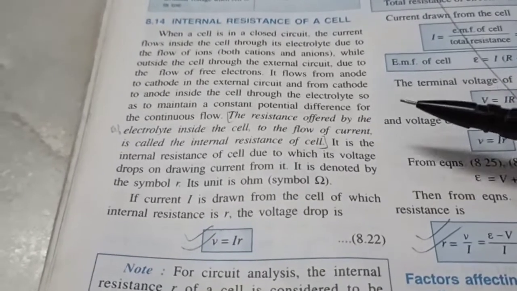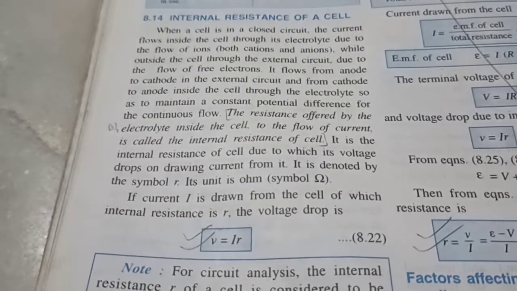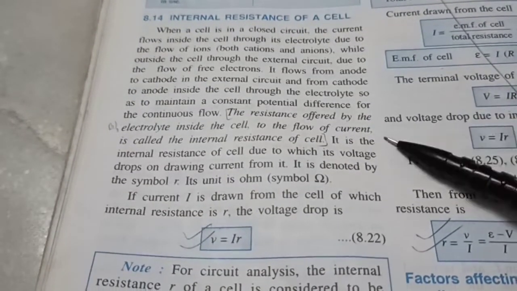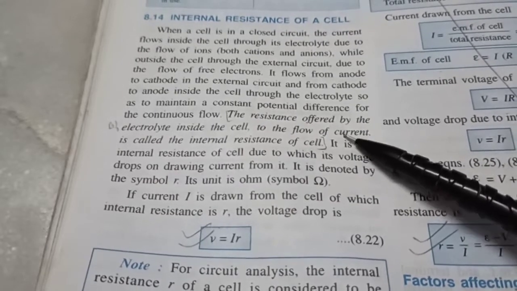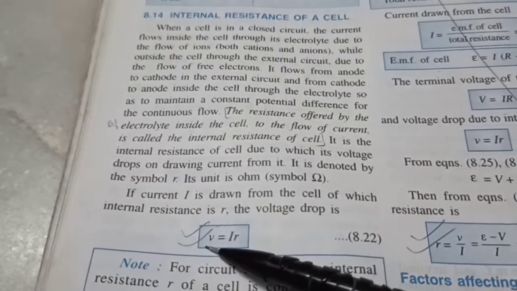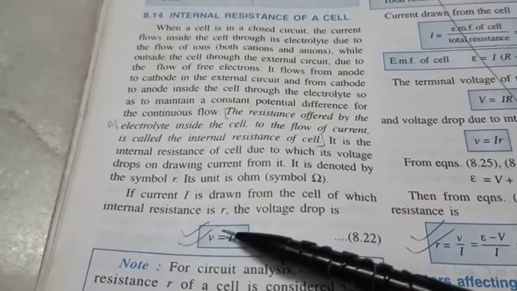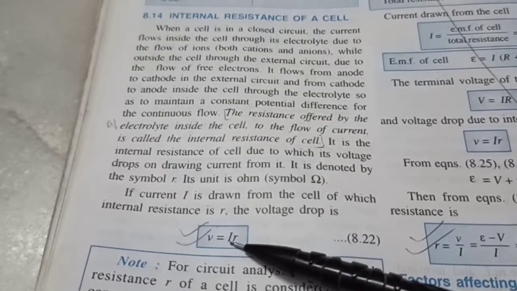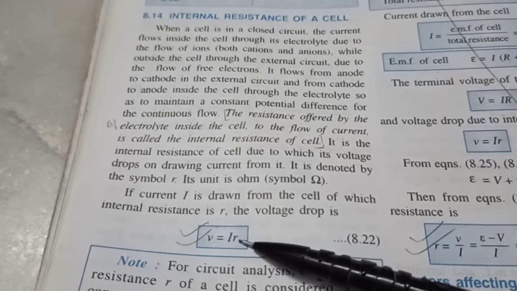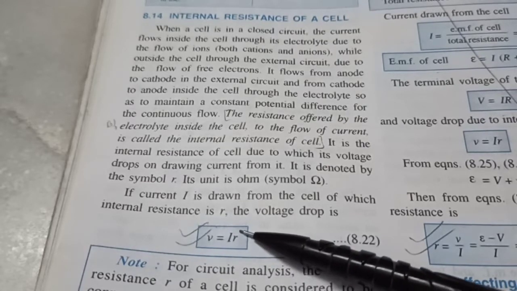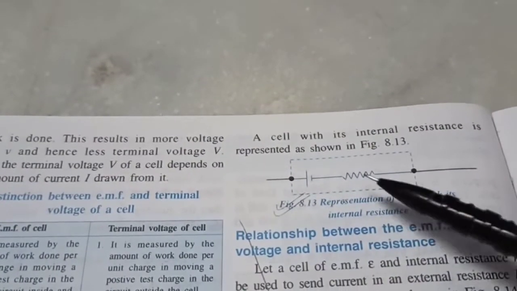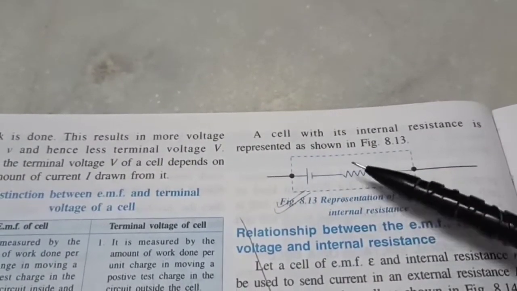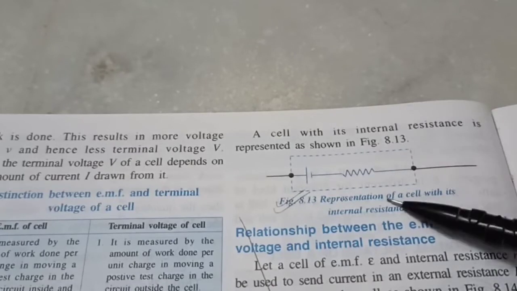So when you want to measure the total resistance of a circuit, actually you have to consider this internal resistance also, whose formula is V equals Ir. V is the voltage drop, I is the current, which is the same externally and internally, same current, and small r is the internal resistance. And that's how you represent the internal resistance. Learn this diagram, practice it, because this can be asked in exam.